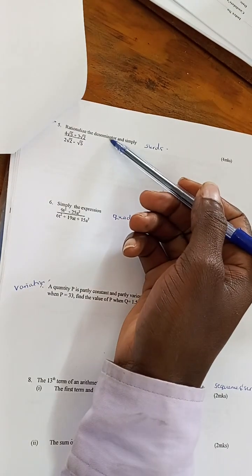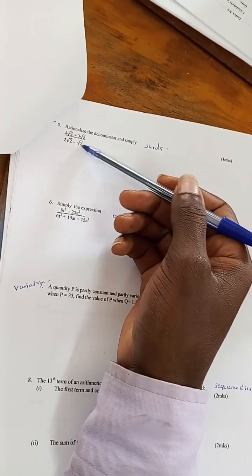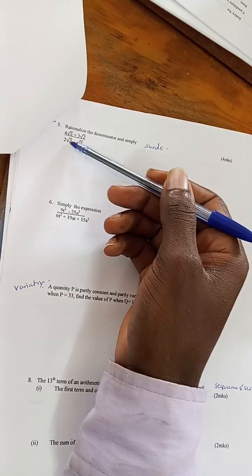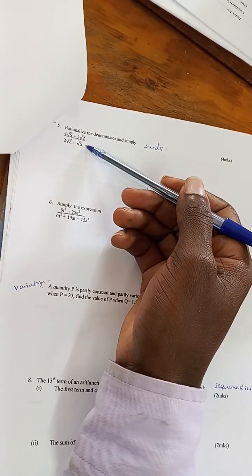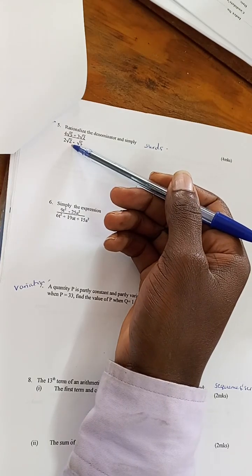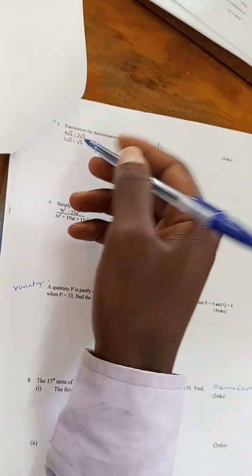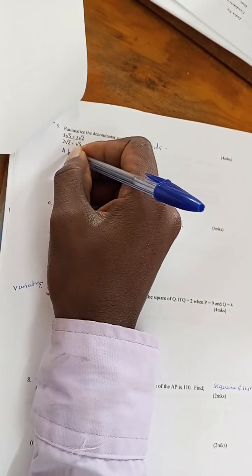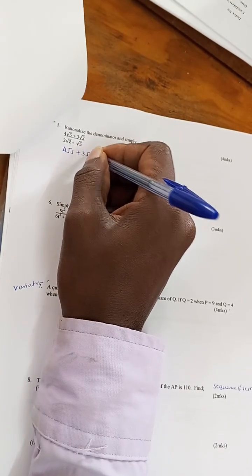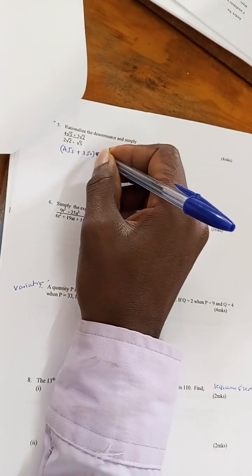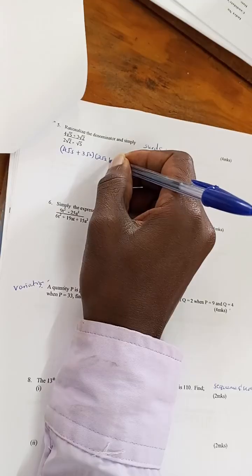We rationalize the denominator and then we simplify. To rationalize the denominator, we have to multiply by the conjugate of the denominator. Multiply on both the numerator and the denominator with the conjugate of the denominator. The conjugate is just the reversed sign of the denominator, and that becomes 4 root 5 plus 3 root 2 multiplied by 2 root 2.